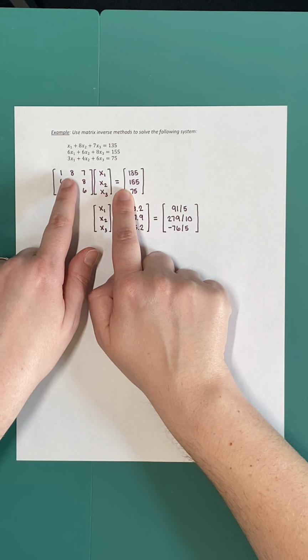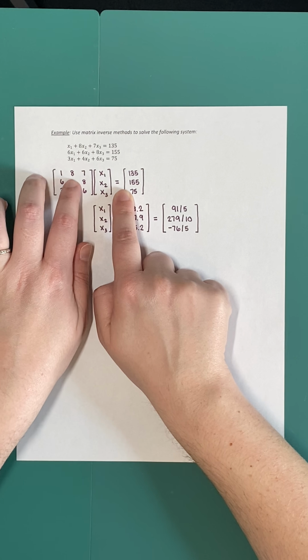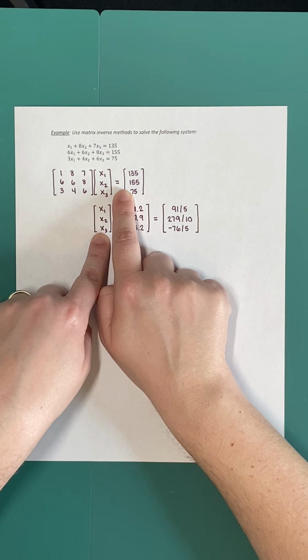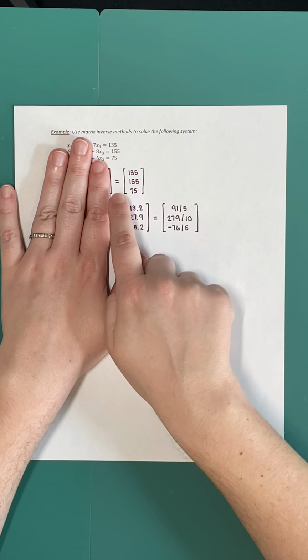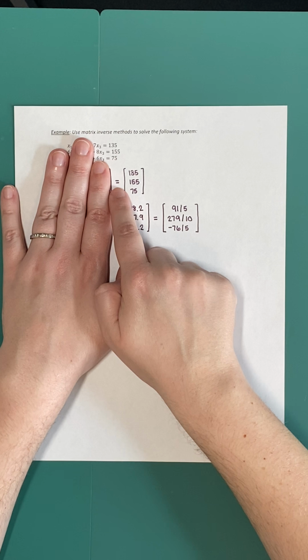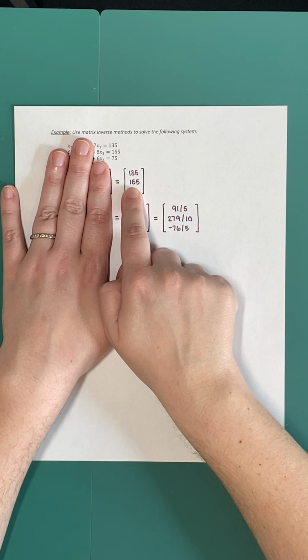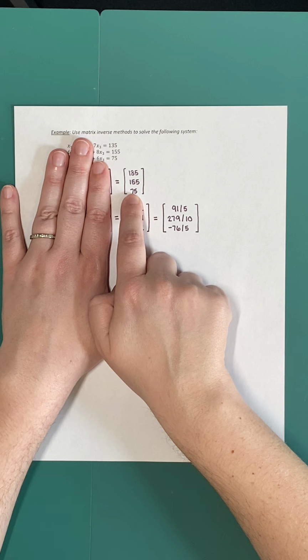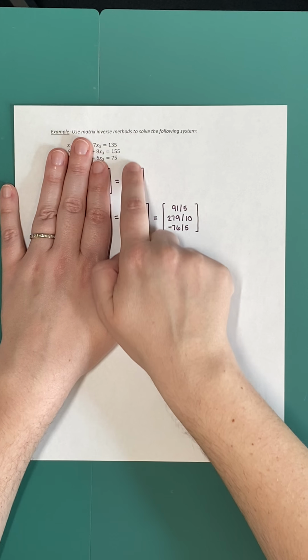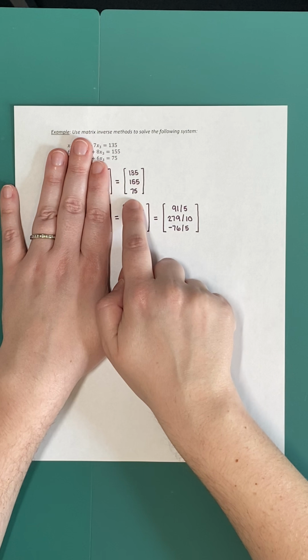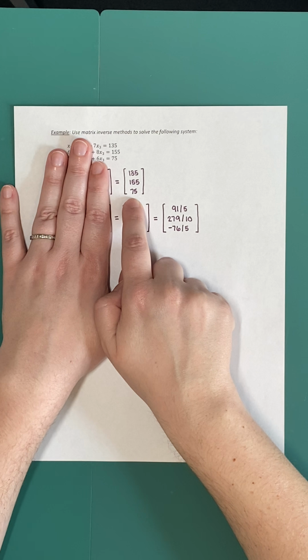The inverse times the matrix reduces, leaving us with that variable column matrix. And then we have to do the multiplication on the other side. So inverse times column matrix. Take a minute and do that. So if you haven't already done that, pause it. Find the inverse matrix, and then we're multiplying the inverse matrix by this column matrix.